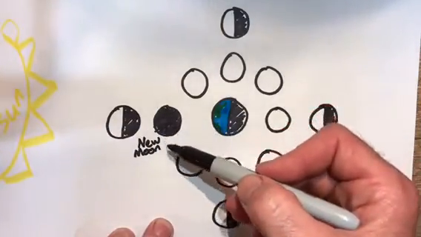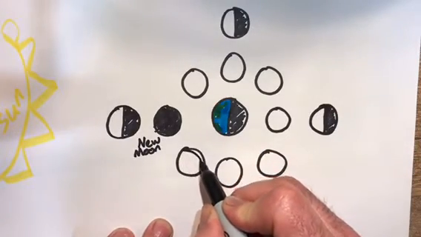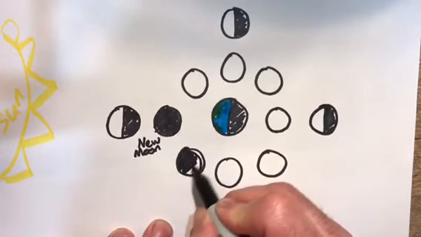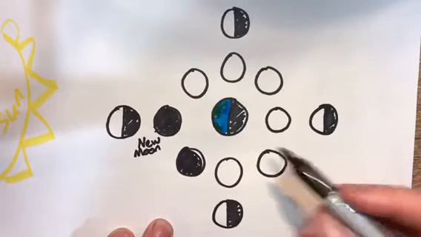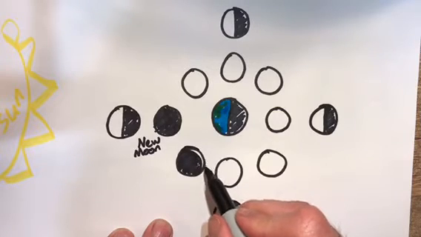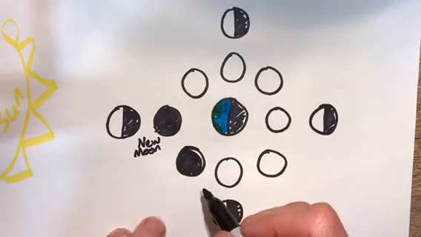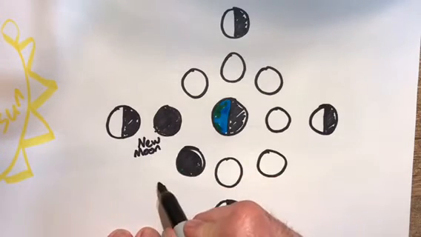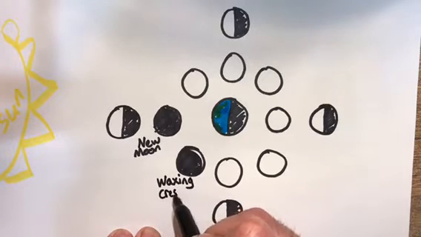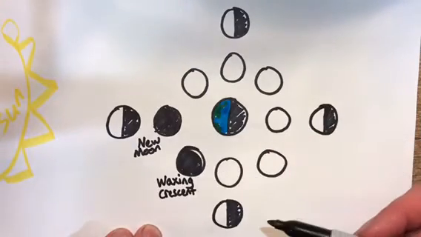So as the moon goes around the Earth, we begin to see a little bit of the moon being lit up. Now be very careful here, draw it exactly as I did. So this here, we would see a lit up portion on the right side of the moon. And this shape is known as a crescent. So this moon is known as a waxing crescent. That's because the shape that the moon appears to be in is a crescent shape.